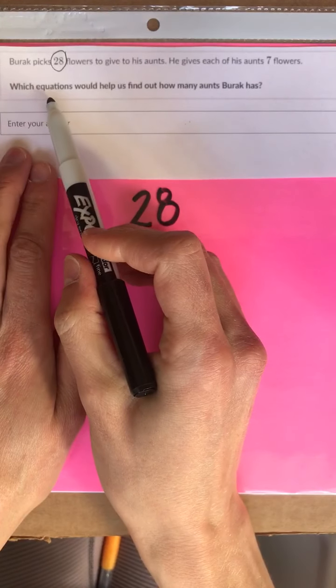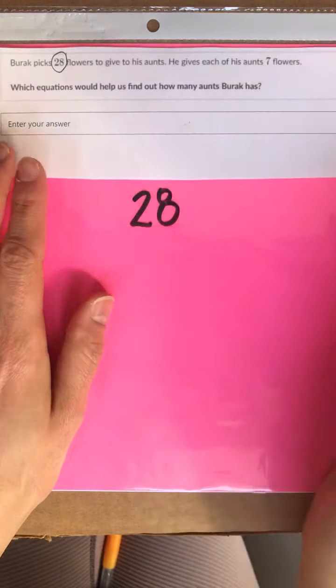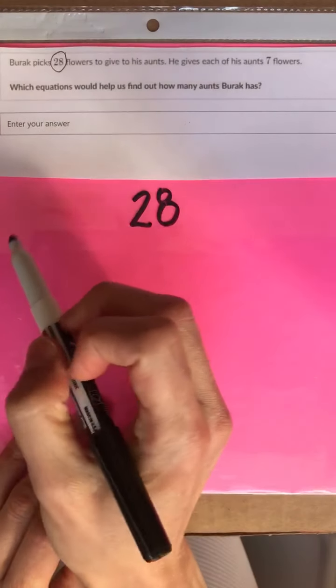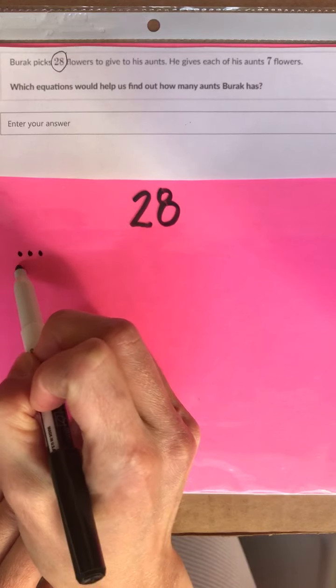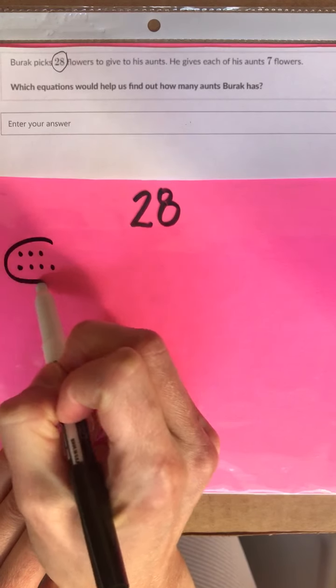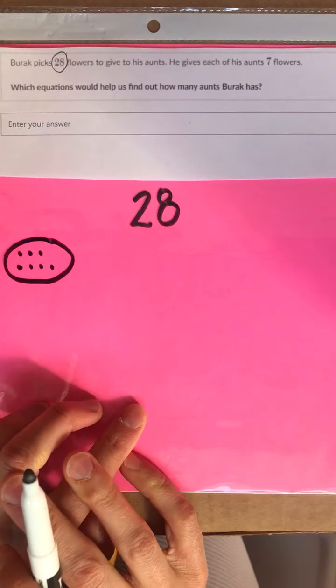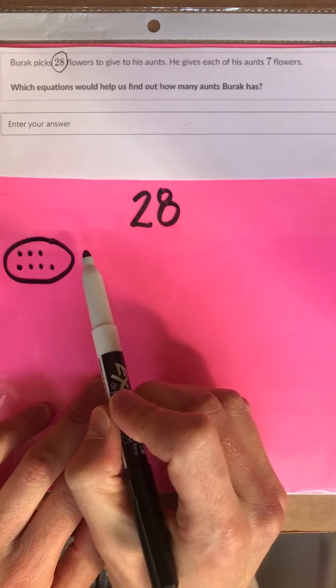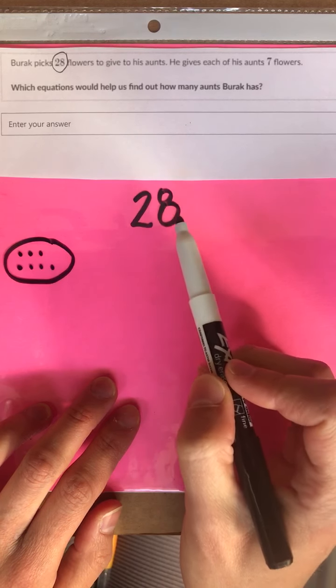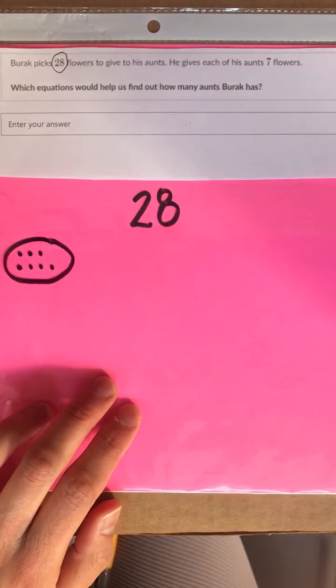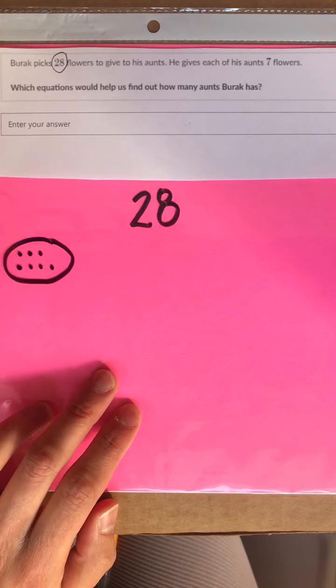We need to find out how many aunts Barak has. So his first aunt's going to get 7 flowers. 1, 2, 3, 4, 5, 6, 7. I would like you to pause the video and keep making groups of 7 until you get to our whole or our total, which is 28. When you're ready to solve with me, press play.